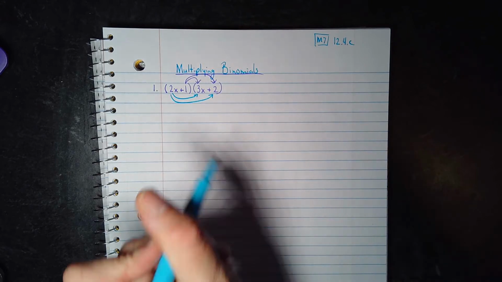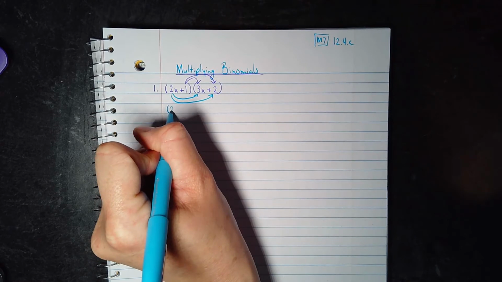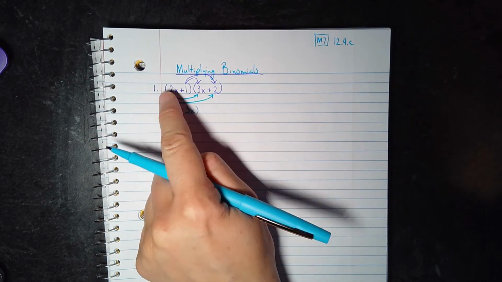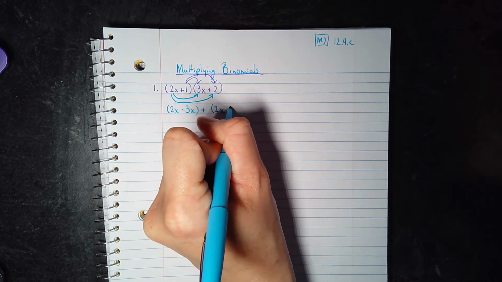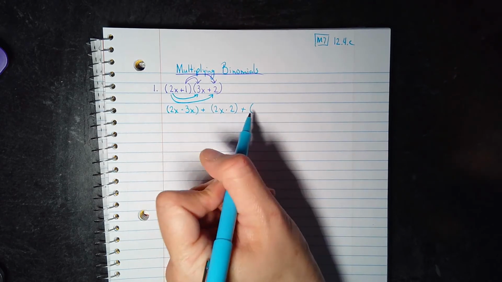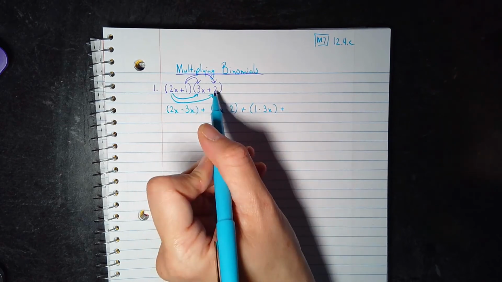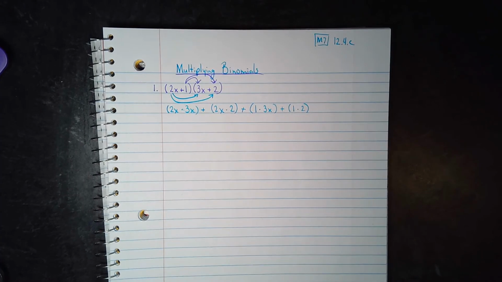Okay, so to do that, I'm going to start with 2x. I'm going to write them all out. So we're doing 2x times 3x, right? That's this one. And then we're doing 2x times 2. And then we're going to add to that 1 times 3x. And then we're going to add to that 1 times 2. So those are the four parts that we're doing.